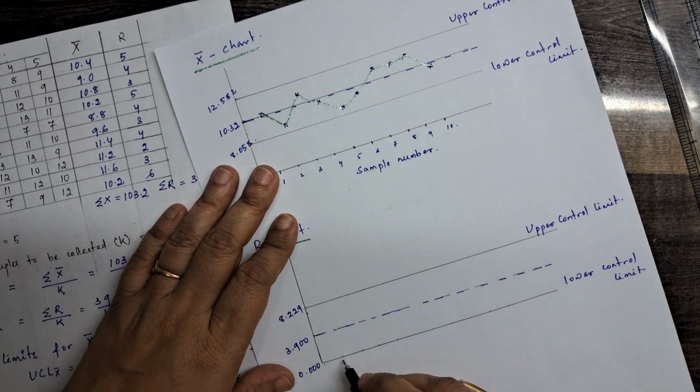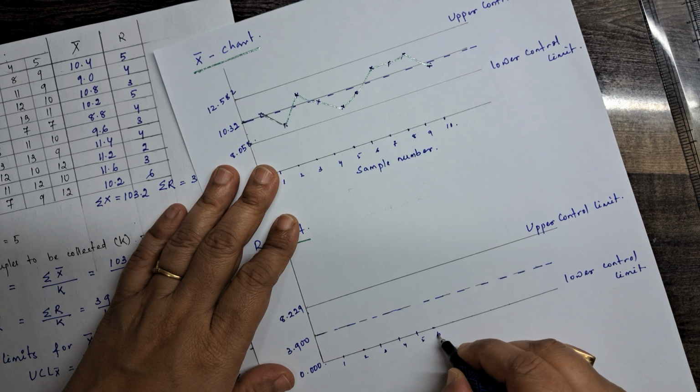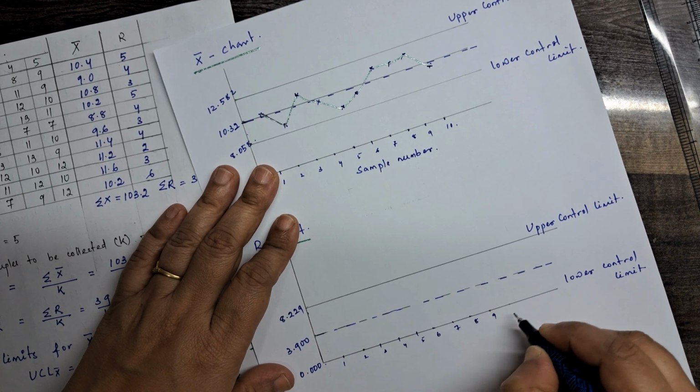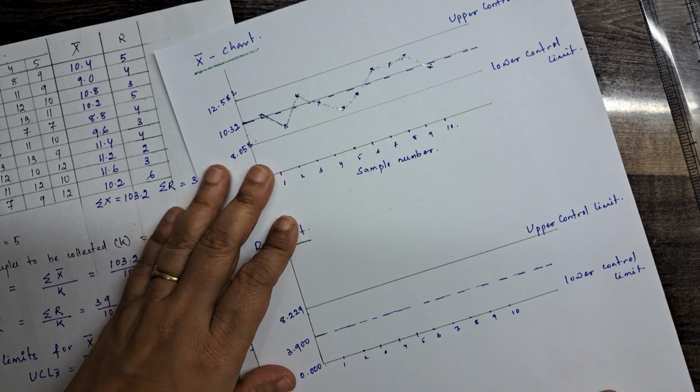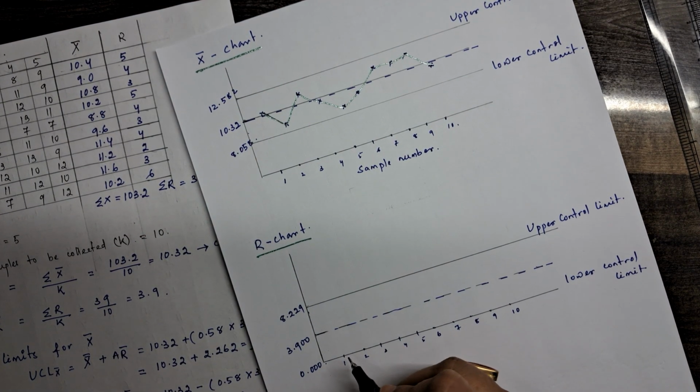So these are our samples 1, 2, 3, 4, 5, 6, 7, 8, 9, 10.